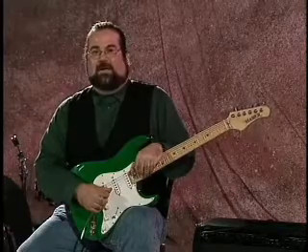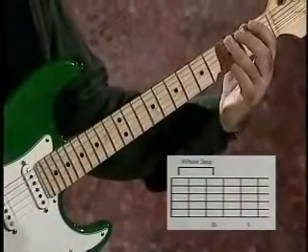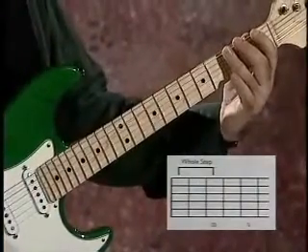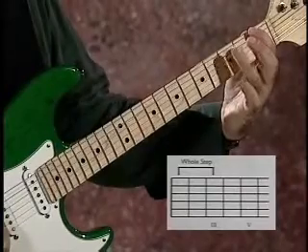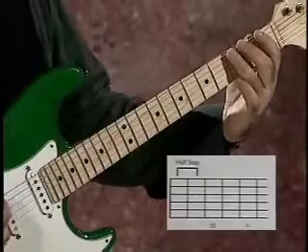To understand a scale, you need to first understand the concept of whole and half steps. A whole step is 2 frets. For example, from the 1st to the 3rd fret. A half step is a distance of 1 fret.